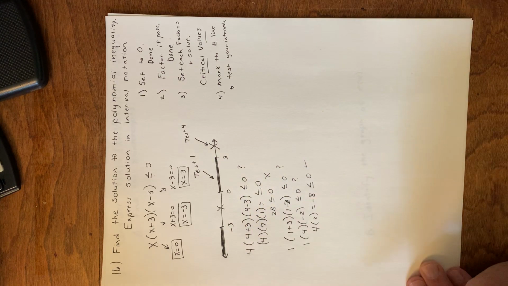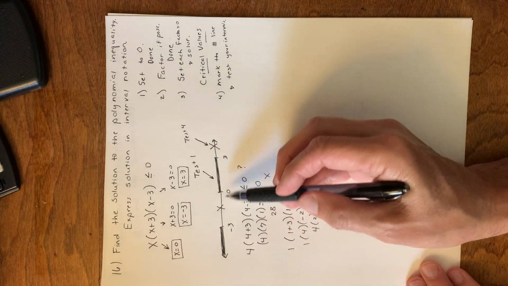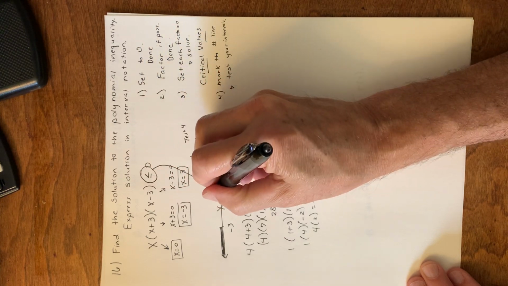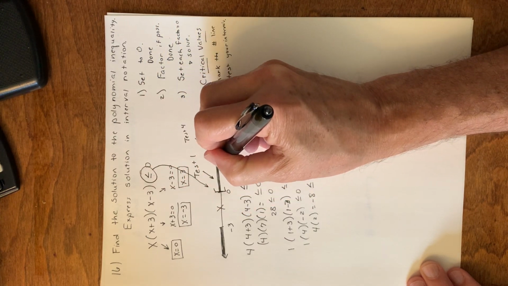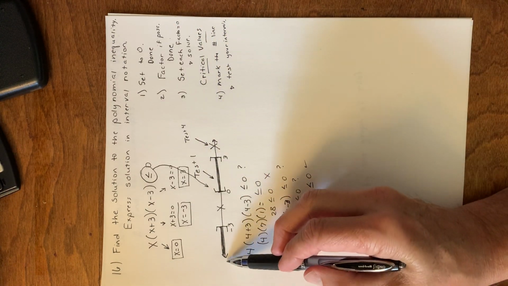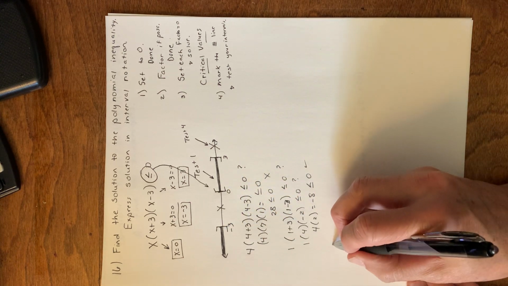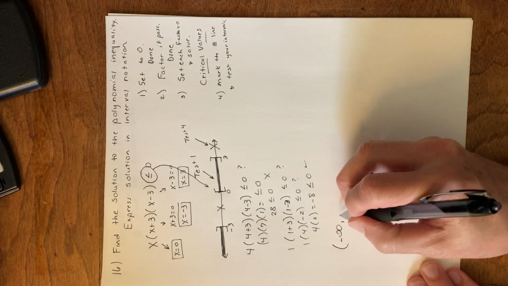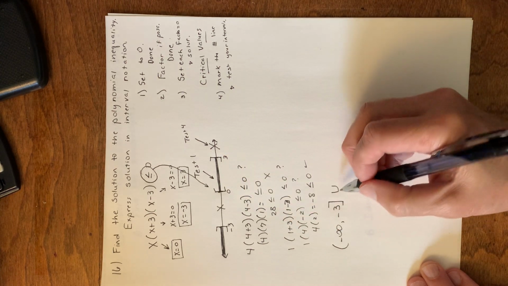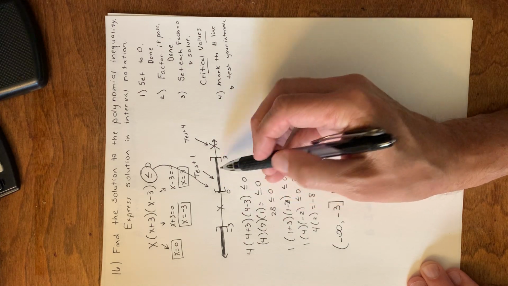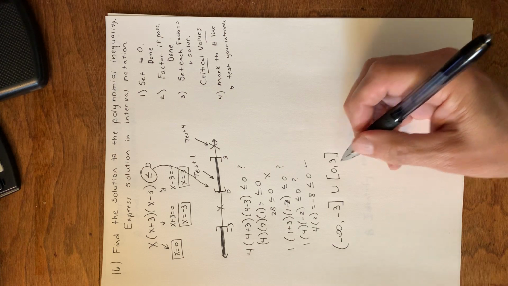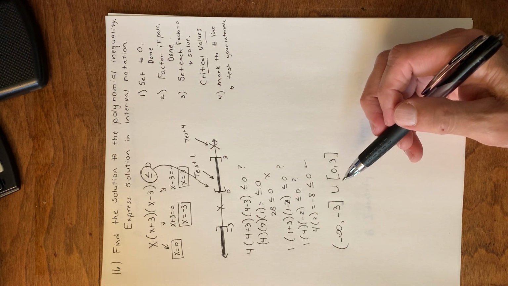These two intervals right here. I need some ending markers. Since I have a less than or equal to, I'm going to be putting brackets. So my solution set is from negative infinity to negative 3, bracket, together with, we use the union symbol for that, from 0 to 3 with brackets. So that is my solution set.